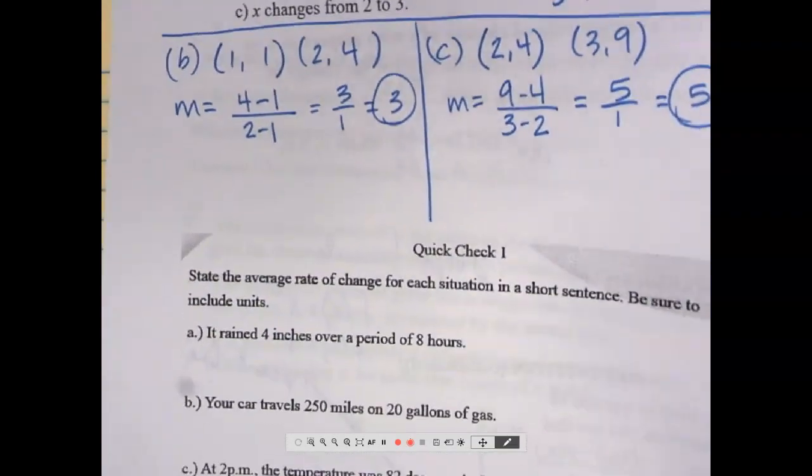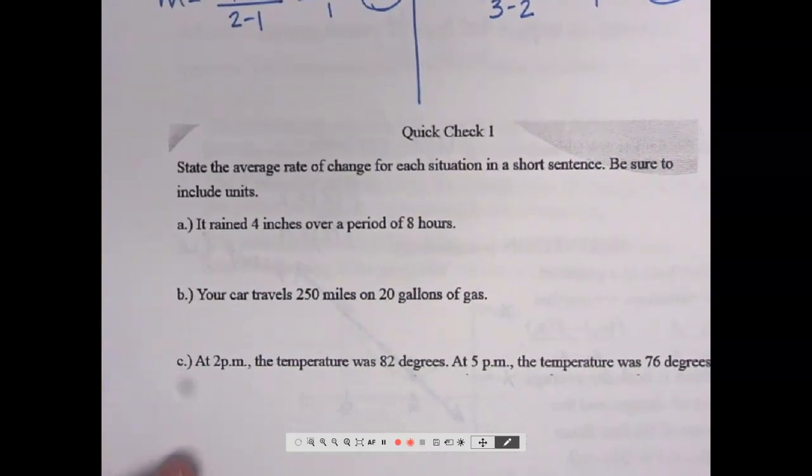State the average rate of change for each situation in a short sentence. Be sure to include units. It rained 4 inches over a period of 8 hours. What the heck? This isn't a function. I'm not plugging in an ordered pair. I'm not using the slope formula. What is this talking about? Find the average rate of change. What's changing?